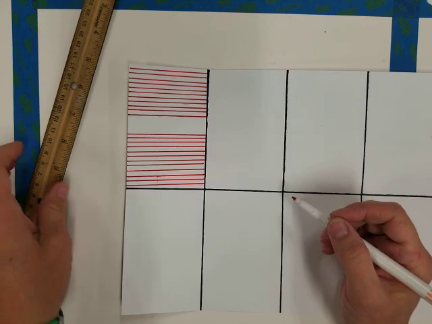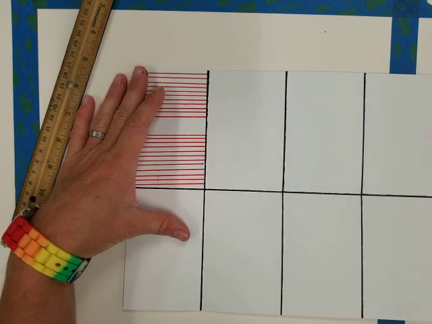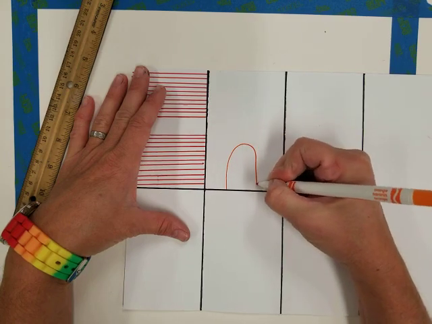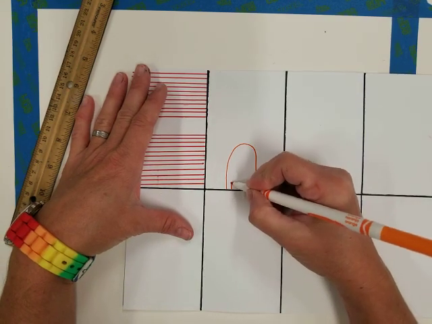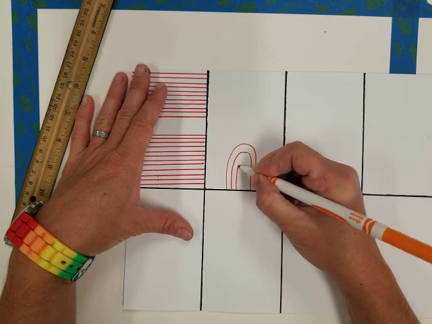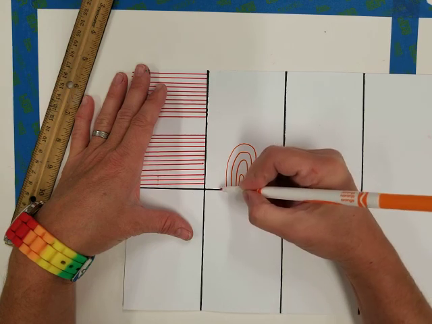And the next one I'm going to do is, let's see, what do I want to do? I'm going to do bent. So bent, go like this. I'm going to go really slow. I'm going to put my lines together. Kind of looks like a doorway.